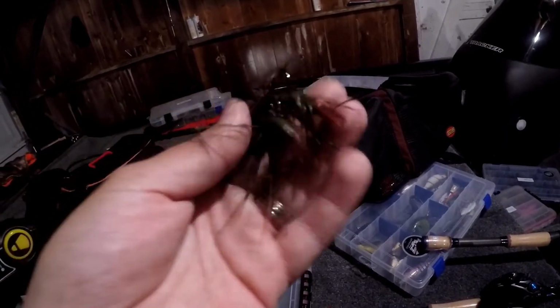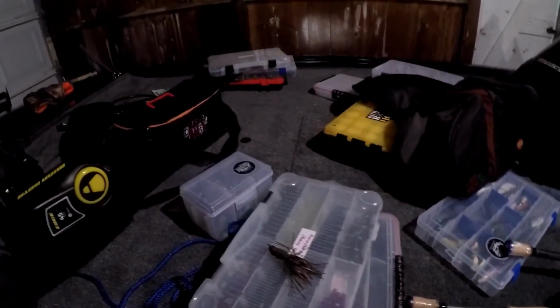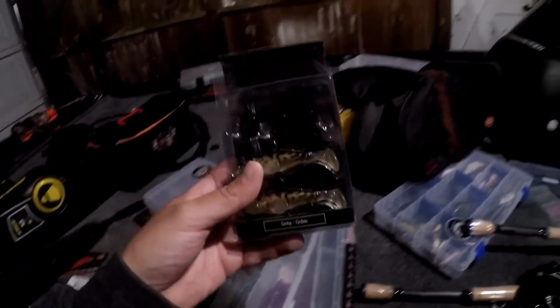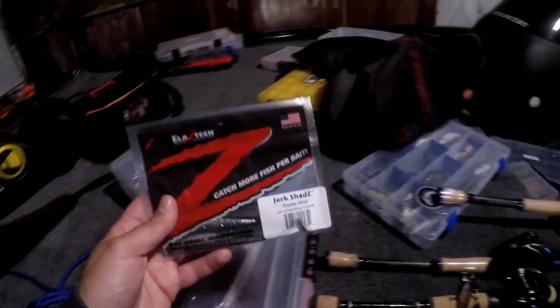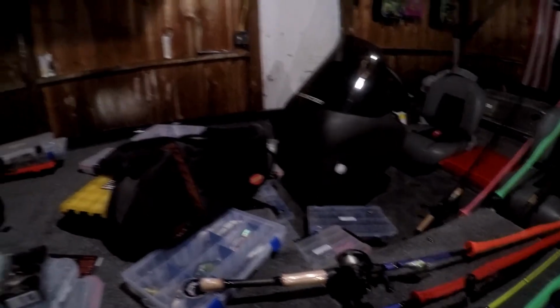I also brought, I have a box of these in the boat somewhere, the Live Target hollow body craws. Got a bunch of random stuff here. Here's some of the rest of the Live Target gobies. And then some jerk shads. A bunch of little random stuff. So let me get everything squared away and I'll get right back to you.